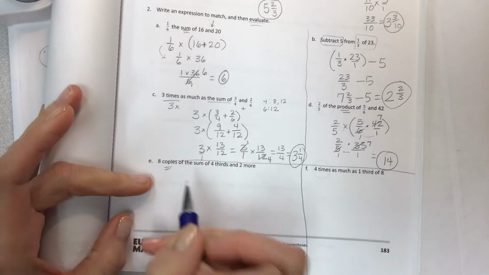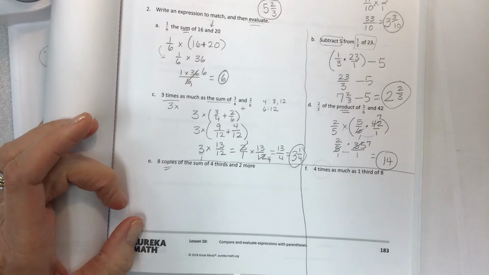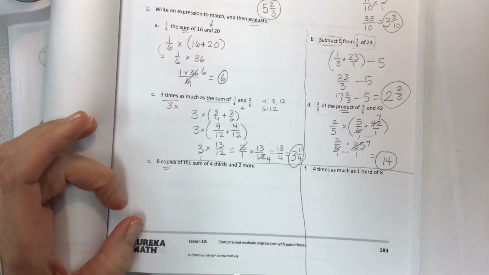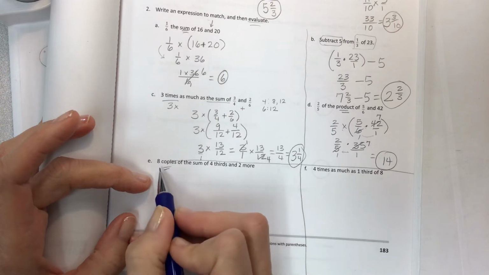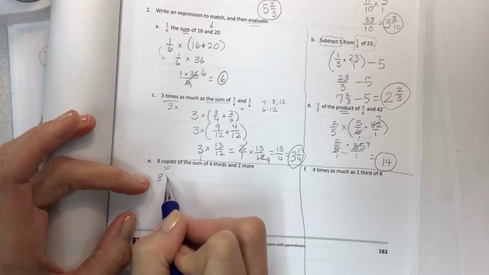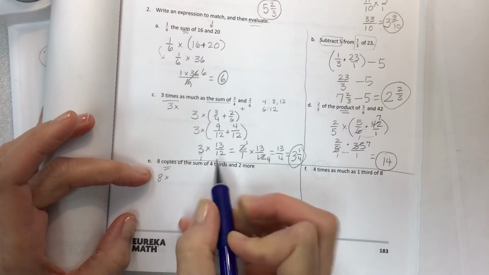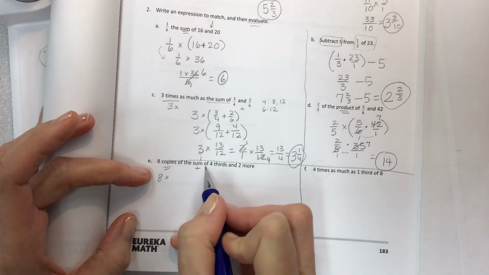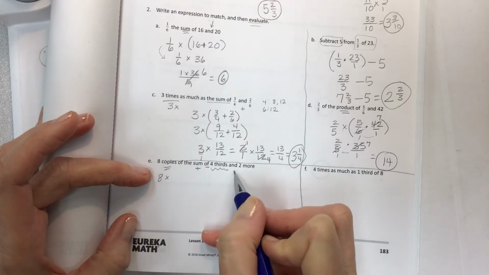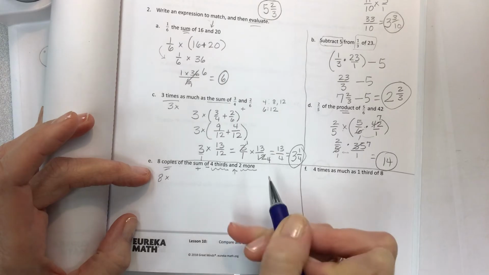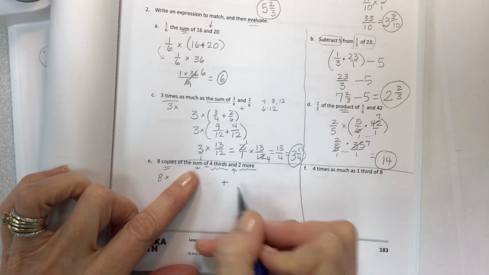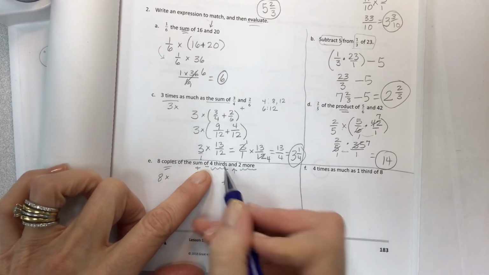So 8 copies. Here's that word. I introduced that in a previous video. I said, oh, they're going to use copies. It's like a Xerox machine is what we used to call them when we were young. Copies means multiply. 8 copies of what? The sum of this and this. So I need to get the sum of 4/3.